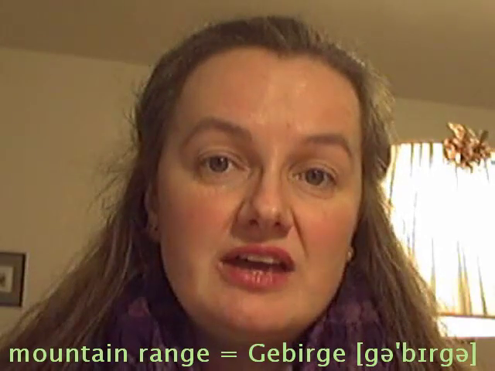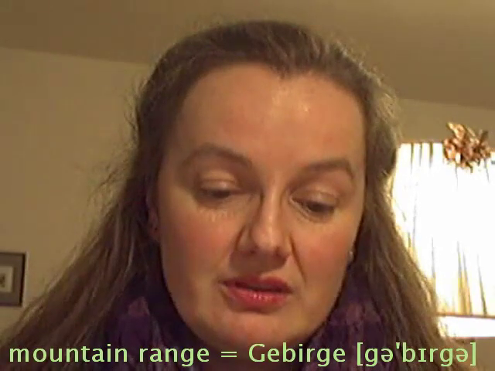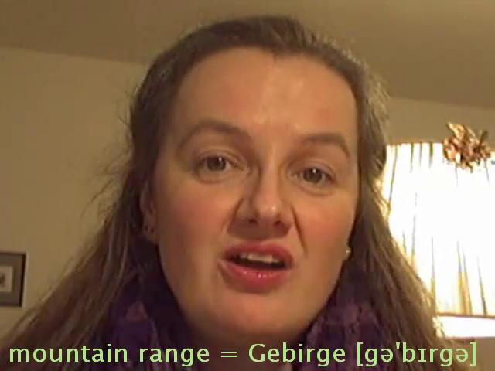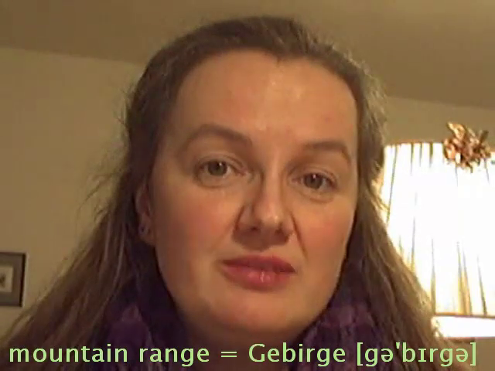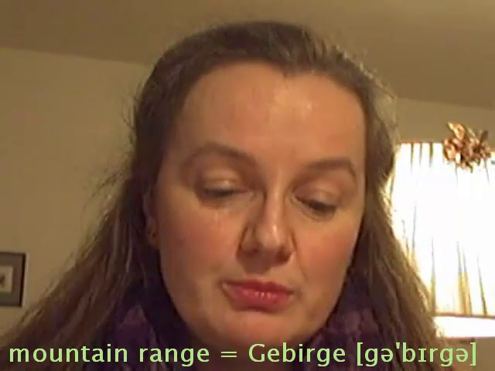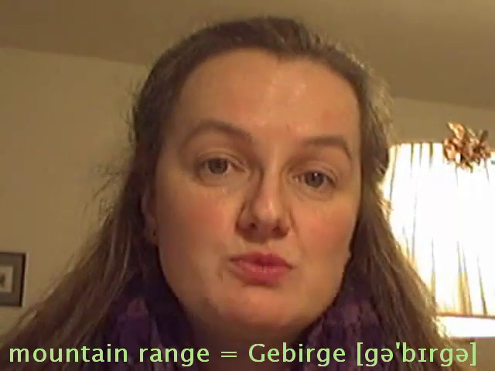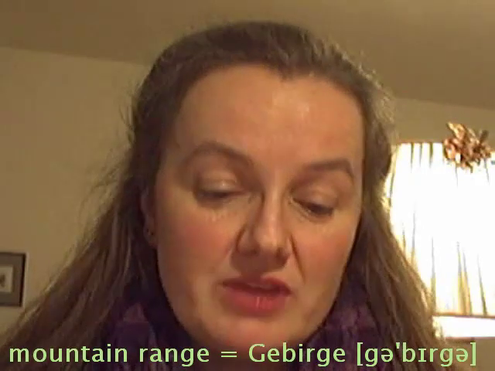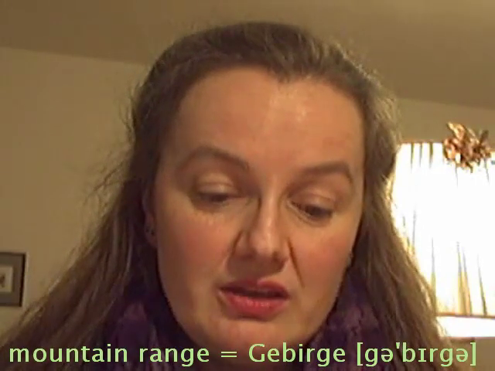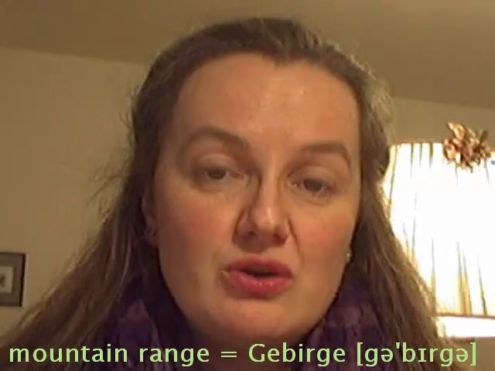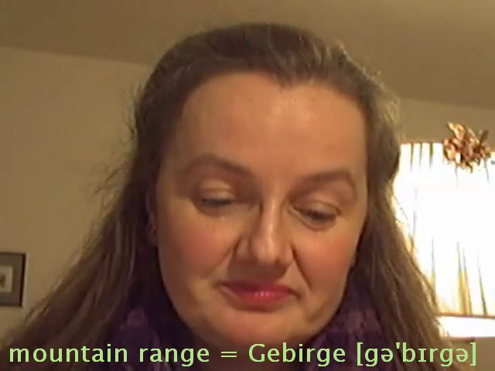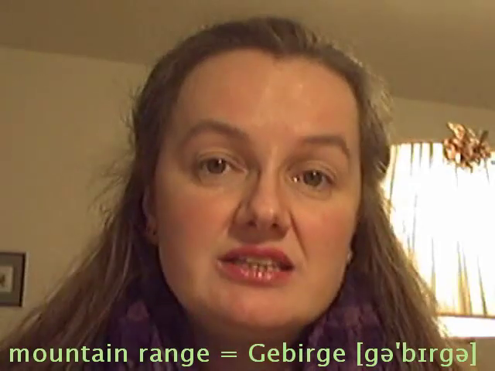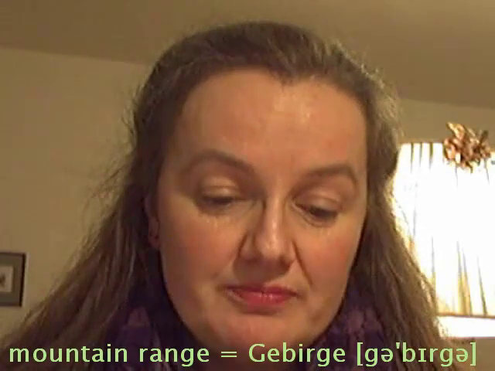So you see that in this case we have the stress on the second syllable because we have the little tick in front of the B, so in front of the second syllable. And besides, we have unstressed E's after the G, so it's the German prefix Ge, and at the end of this word.